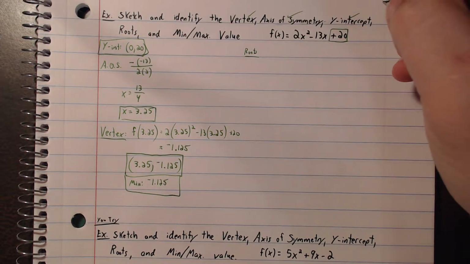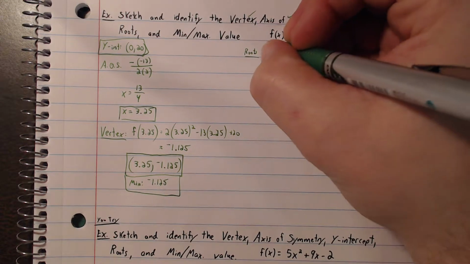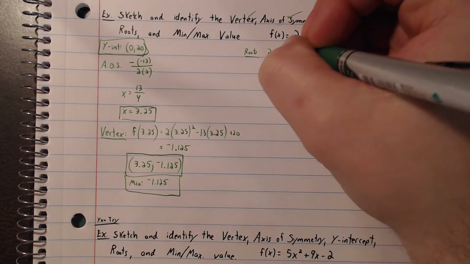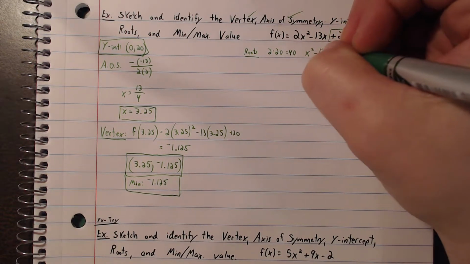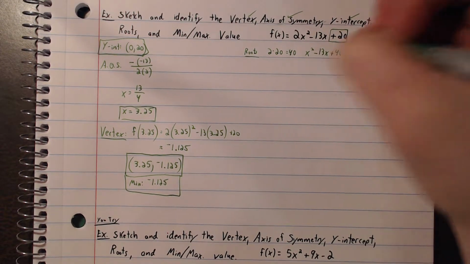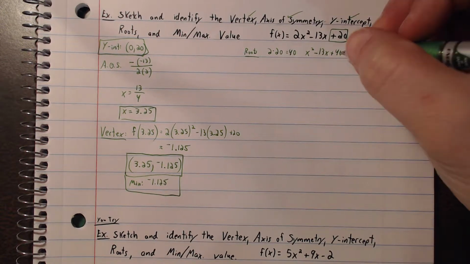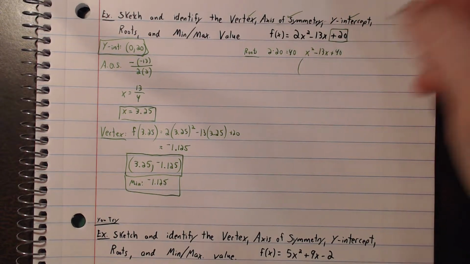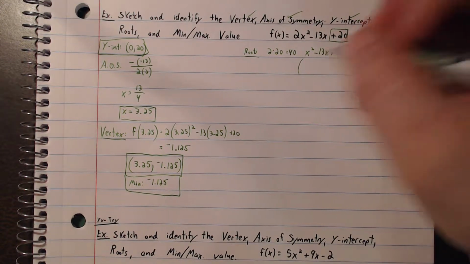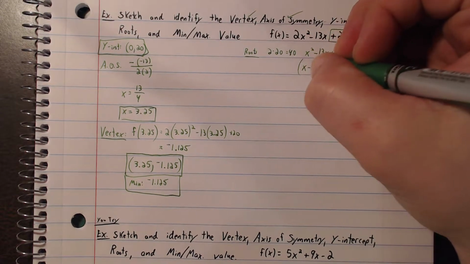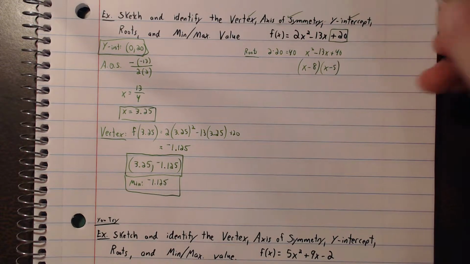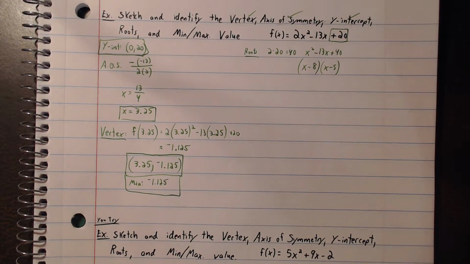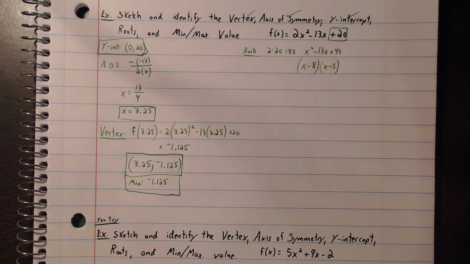In order to find the roots, we're going to have to do the Berry method. So we're going to do 2 times 20, which gives us 40. We're going to rewrite. That's a tough one, 40. Well, I'm thinking about 8 and 5, because 8 and 5 is going to give me 13. They should both be negative, because that'll end up giving me the negative, and double negatives gives me the positive 40 that I need.